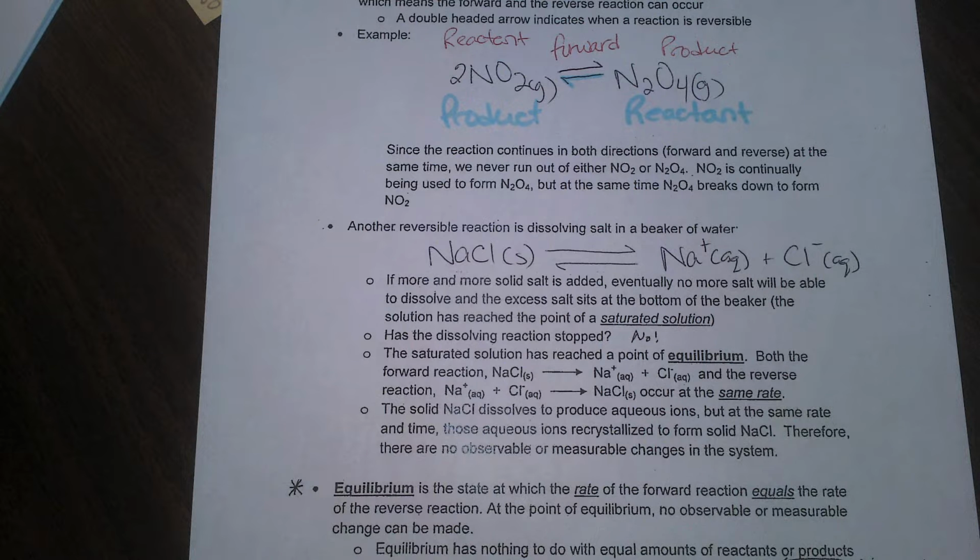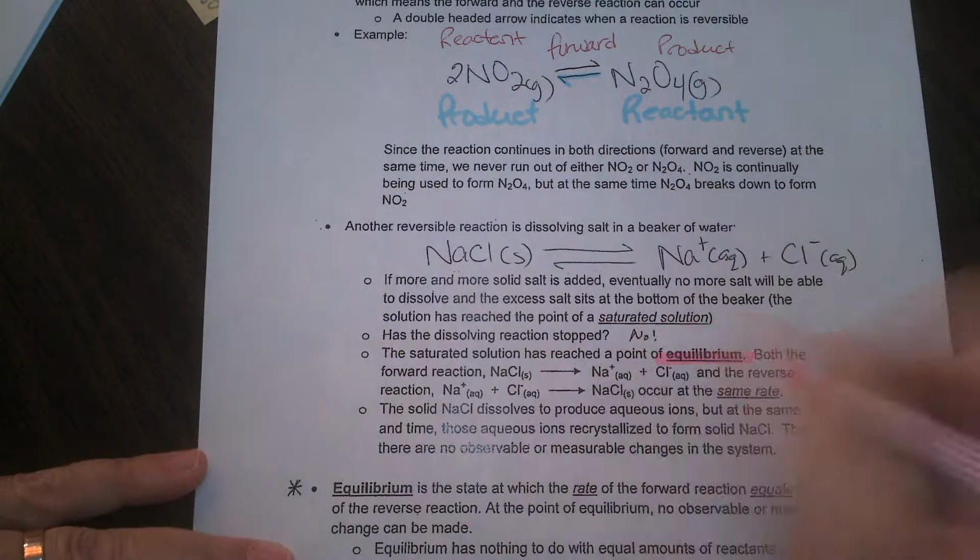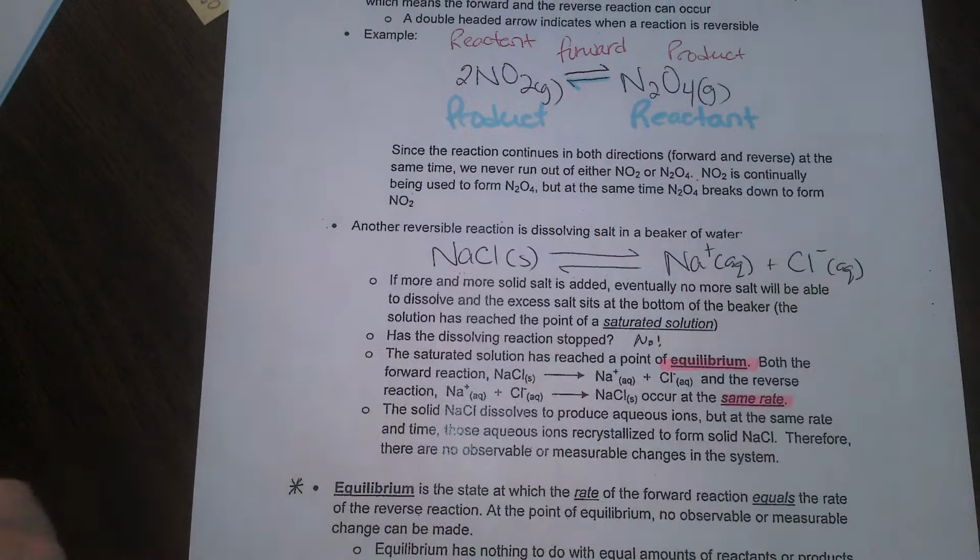When we're at saturation, the big word that we learned way back in grade 8, it's in equilibrium. It's balanced. Okay? They're happening at the same rate. Solid is breaking down and ions are forming solids.